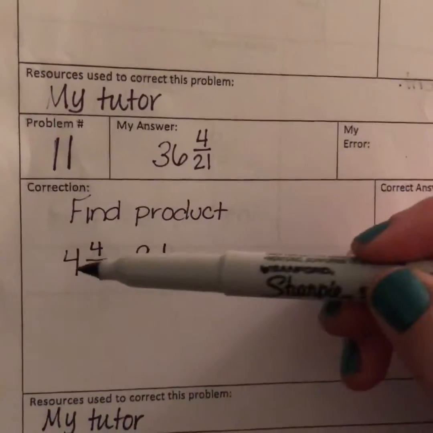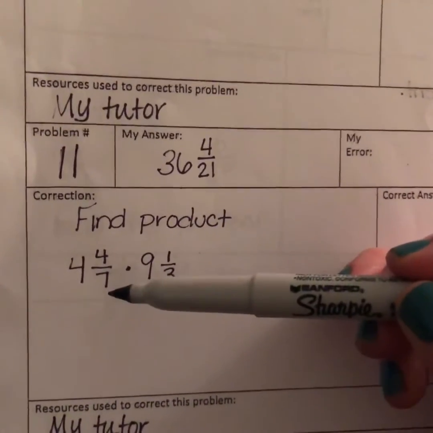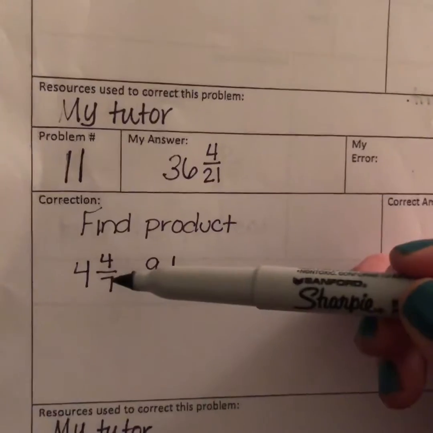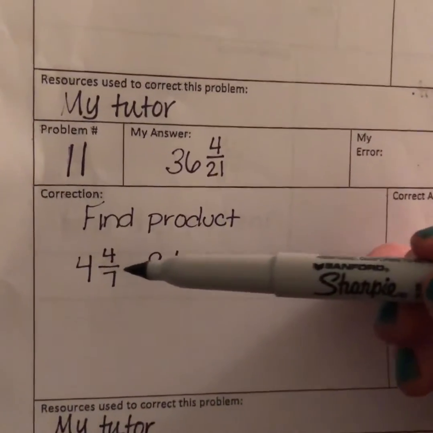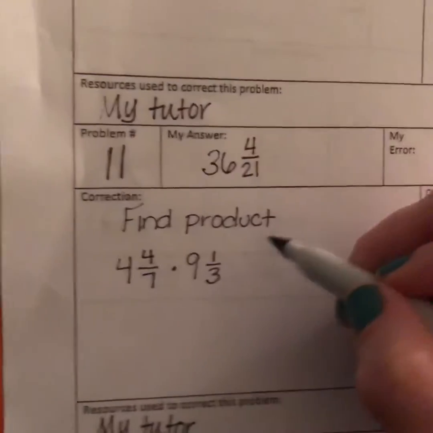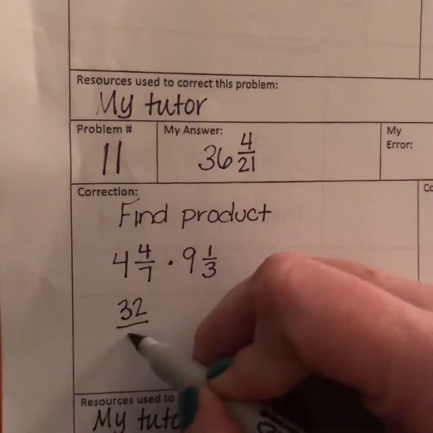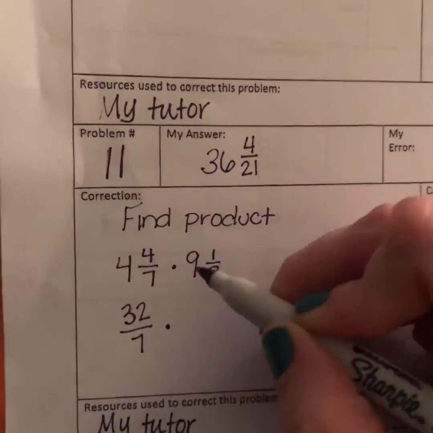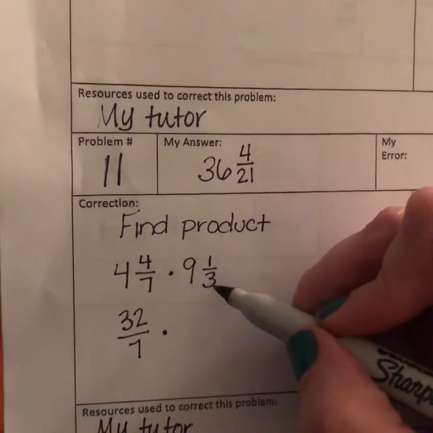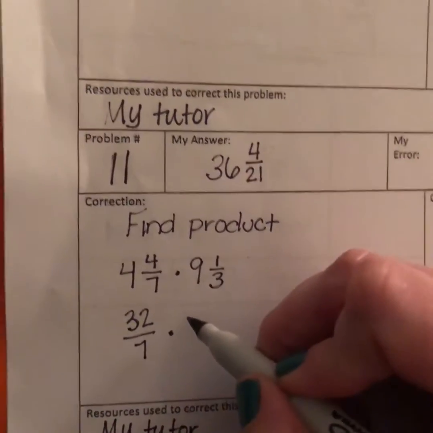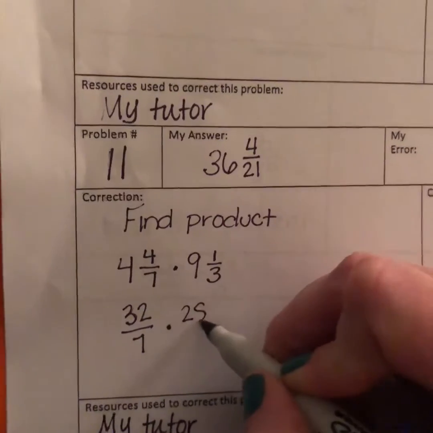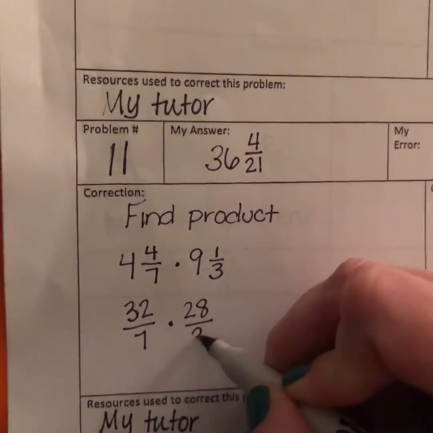So we're going to do 4 times 7 is 28, and then 28 plus 4 is 32. So we have 32 over 7 times 9 times 3 is 27 plus 1 is 28 over 3.